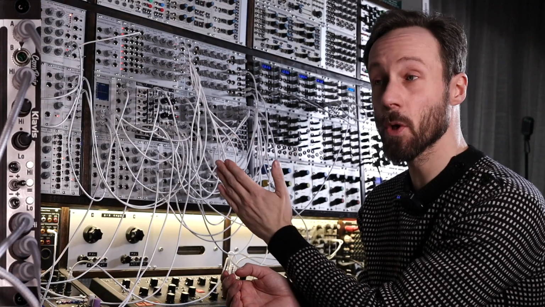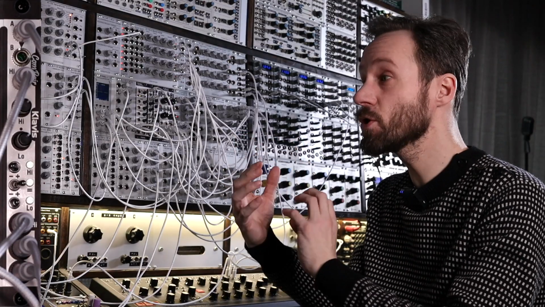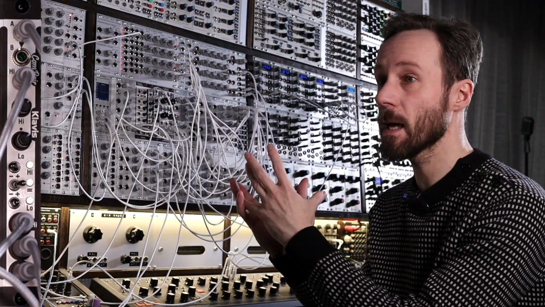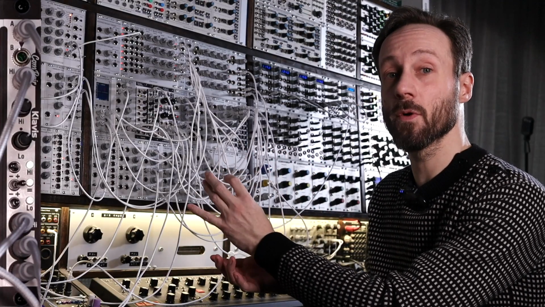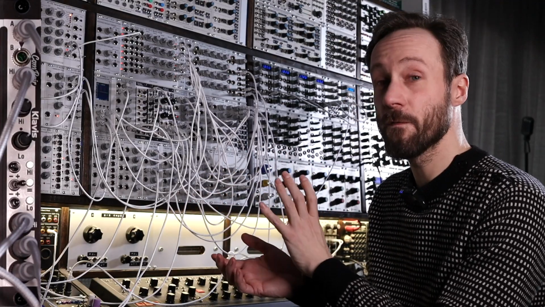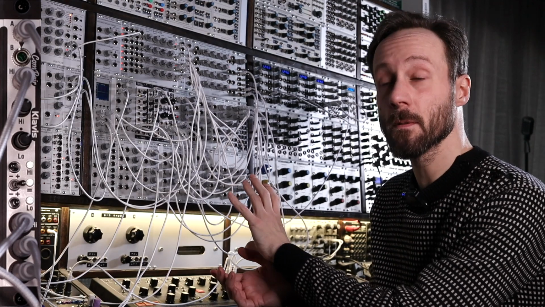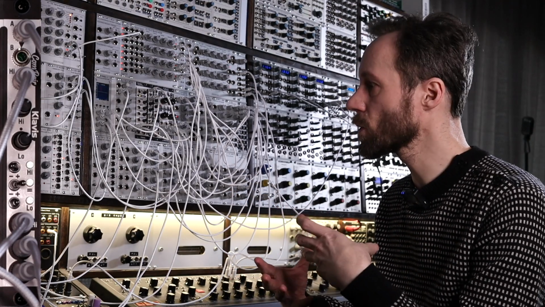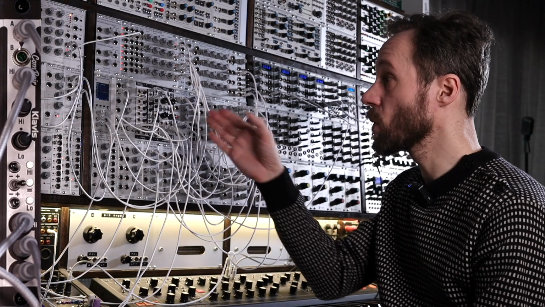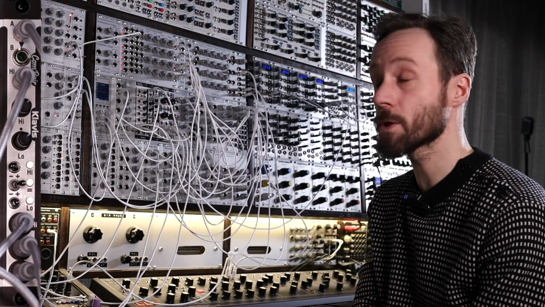If you use a threshold, you can fine-tune, tweak it, and create different patterns from fine-tuning those thresholds. And if you feed it different signals, then you can really create complex rhythms or complex patching with that comparator.